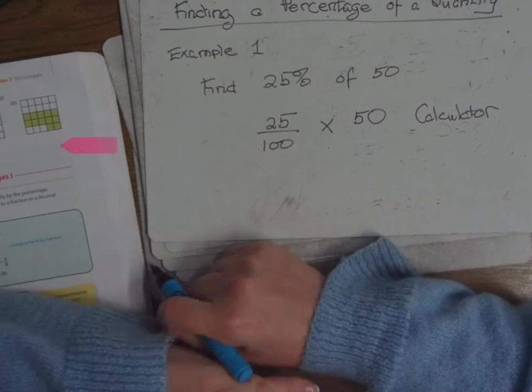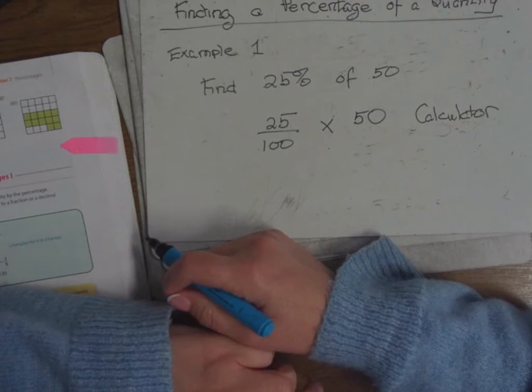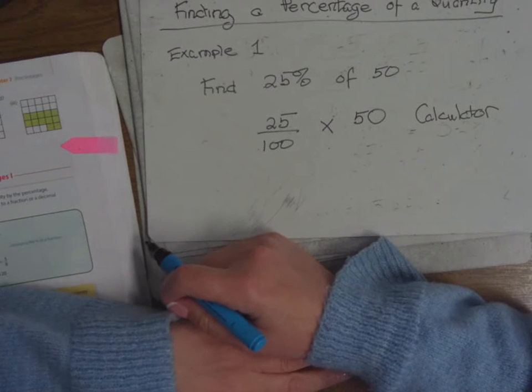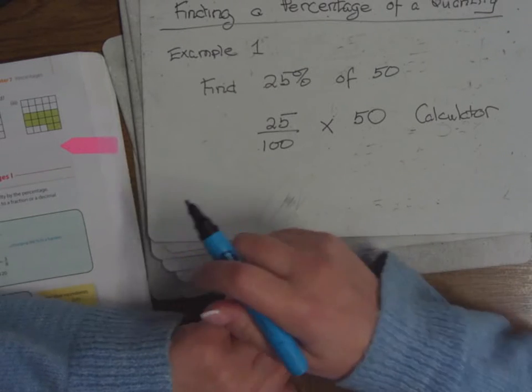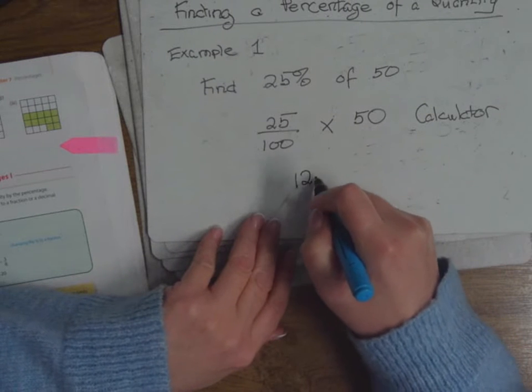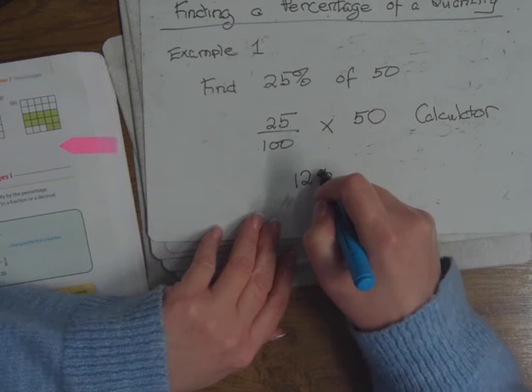Have you all got your calculators? Yeah. Good, because you wouldn't come to my class without one, you wouldn't? No. 12.5? Everyone do it. Okay, I want everyone to do it just to make sure we can do it.